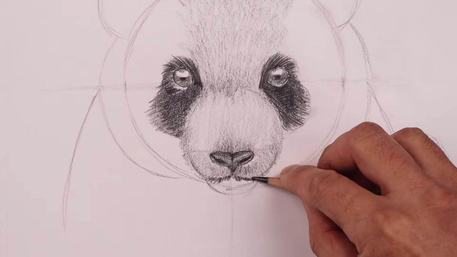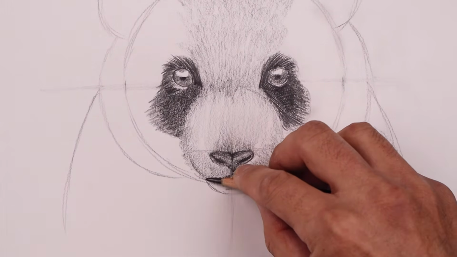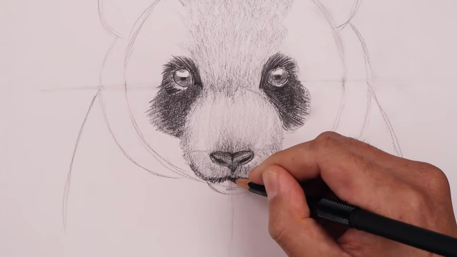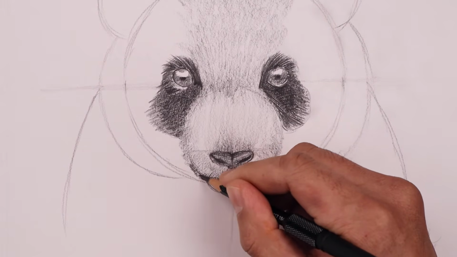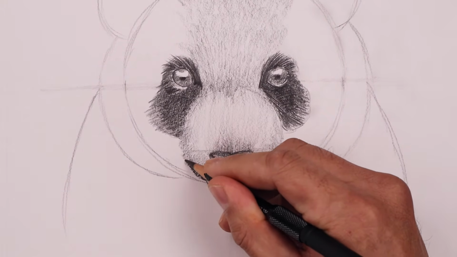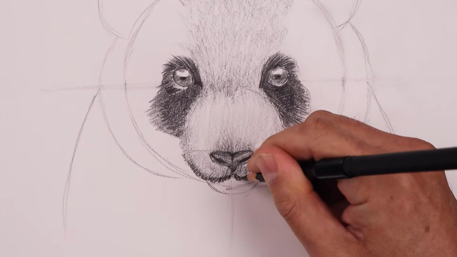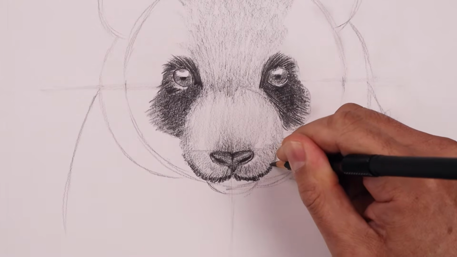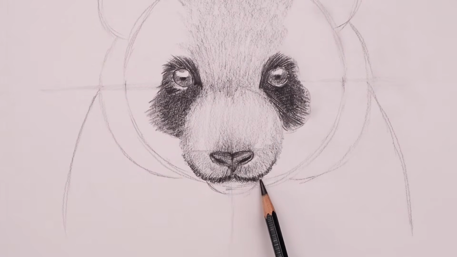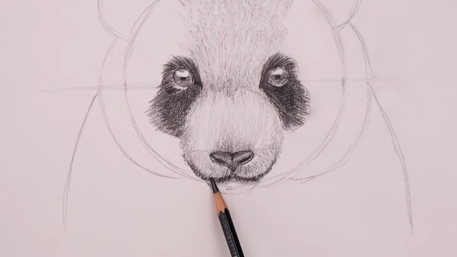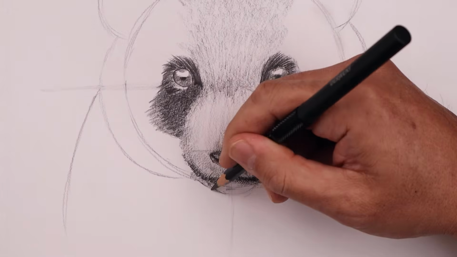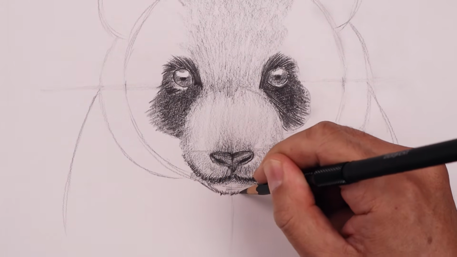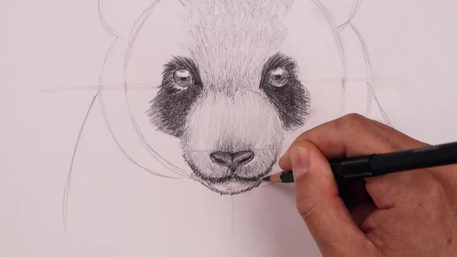Just adding a little bit of shadow. And we'll add that fur across the bottom of the chin.